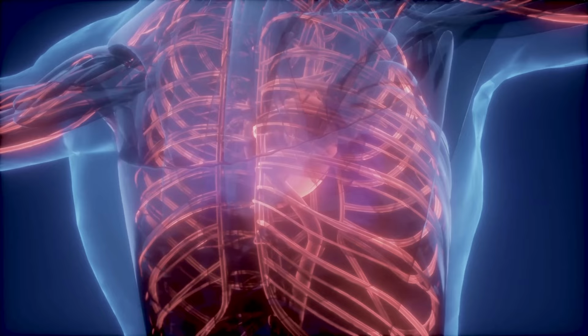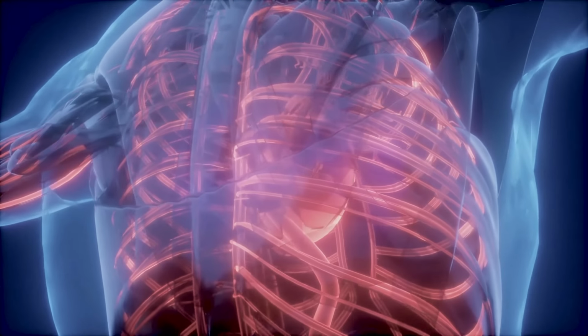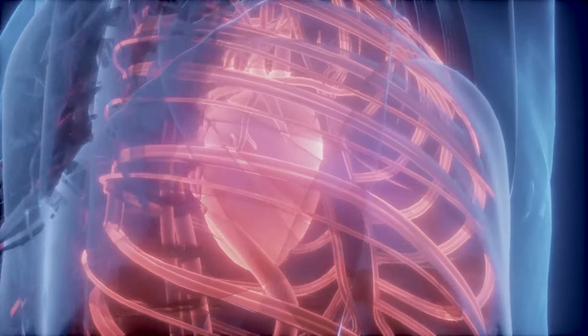And some of these things work hand in hand to ensure that the heart is beating normally. But when something happens to interrupt the electrical activity of the heart, that can lead to an arrest of the heart. So when someone has a cardiac arrest, it has more to do with an interruption of the electrical activity of the heart.